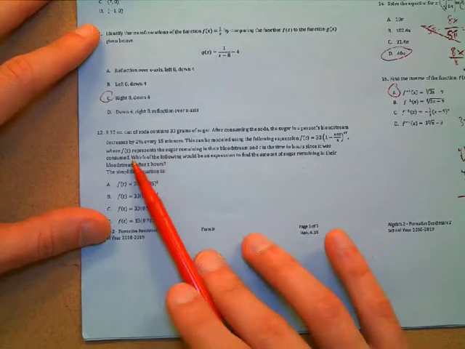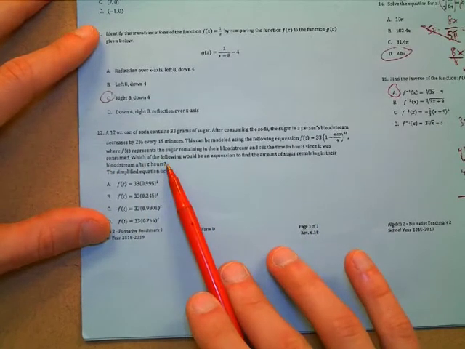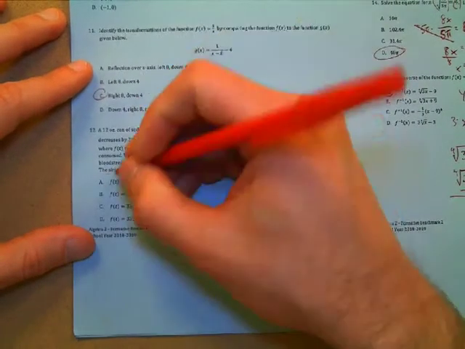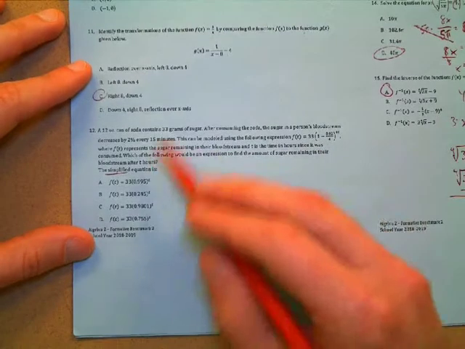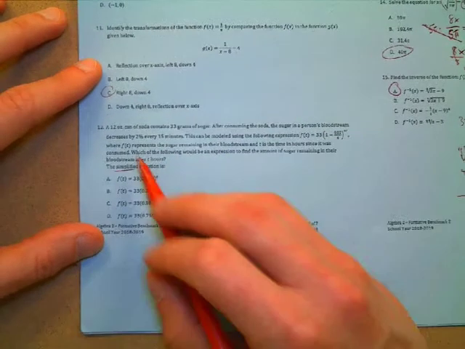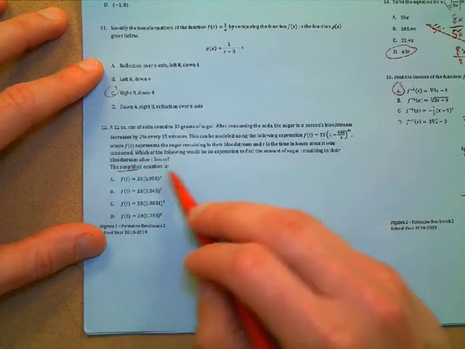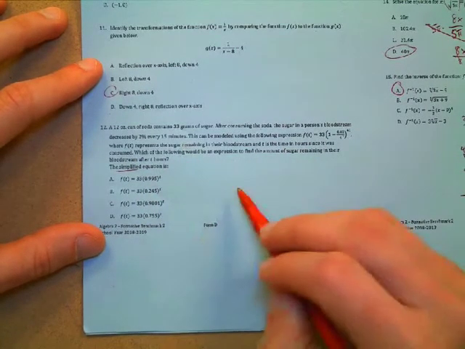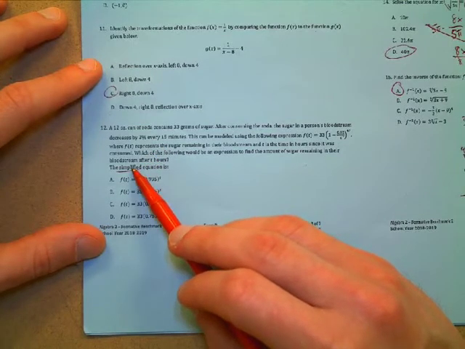Which of the following would be an expression to find the amount of sugar remaining in their bloodstream after t hours? Okay, so the simplified equation is, so that clues us in here. We're just trying to take this here and simplify it. That's all we're doing. All this paragraph of information is just to say, which of the following could be an expression? The simplified equation is. So basically we're just taking this and simplifying it. So when you see a problem like this tomorrow, really hone in, focus in on the question. And then what it says here, the simplified equation is. We're just simplifying it. Okay, so let's take this and simplify it here.